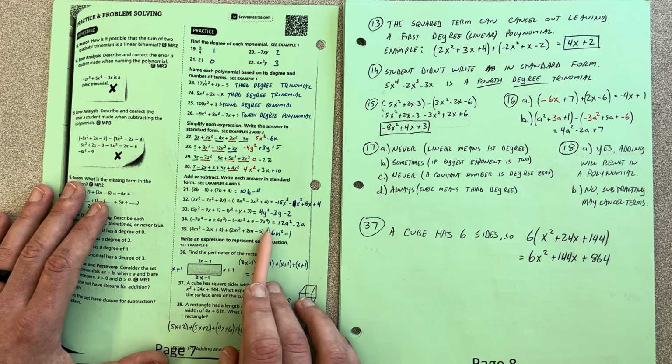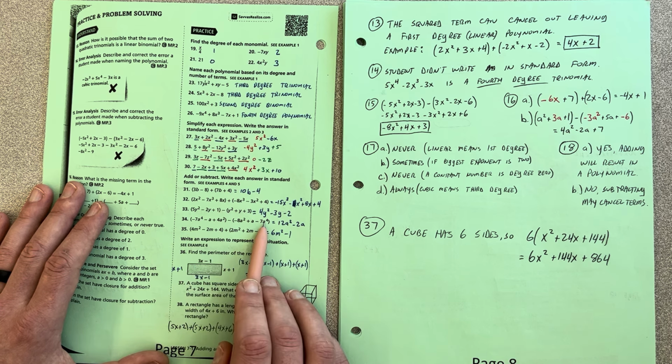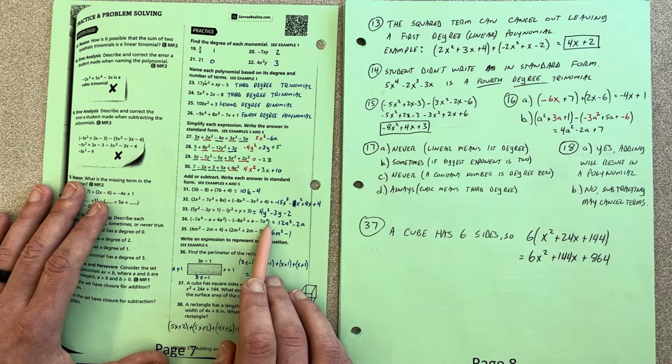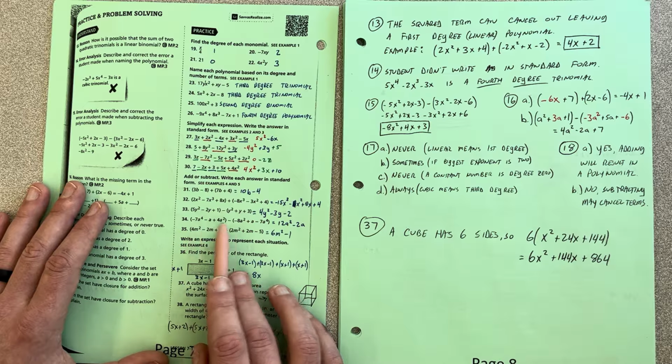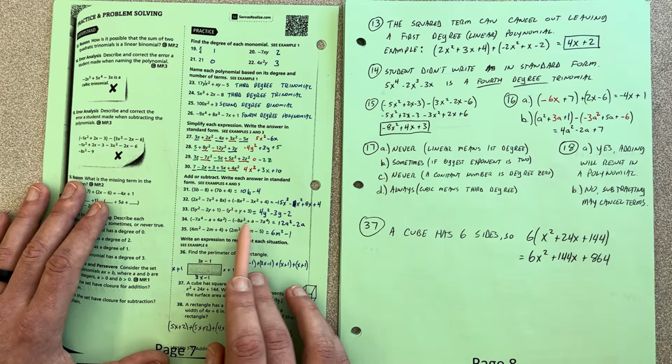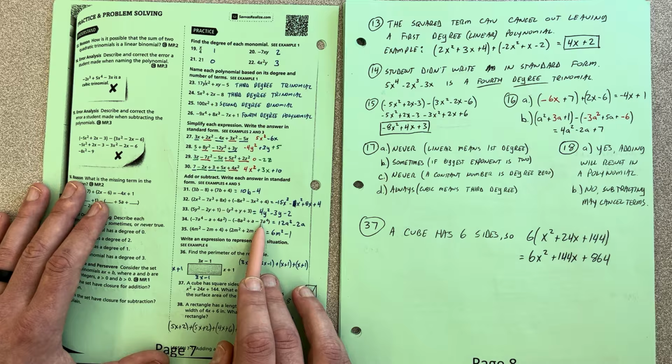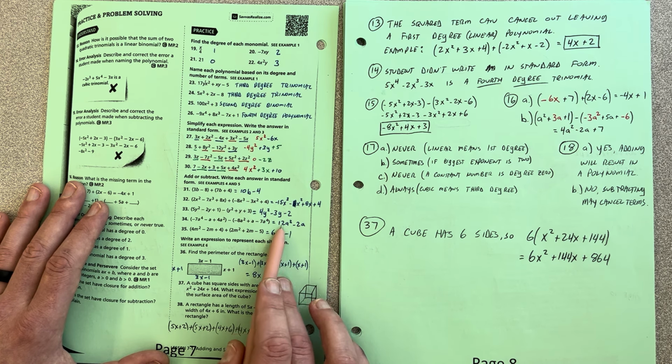Number 34, the biggest exponent here is a 4, and it's in both, even though they're written in a funny order. So we got a negative, negative. This one's going to be a little bit wonky. Negative 7 minus a negative 7. Well, minus a negative is the same thing as adding. So now we have negative 7 plus 7. That's 0. That's why there's no a to the 4th power over here.